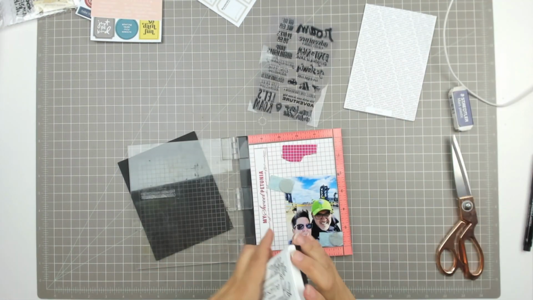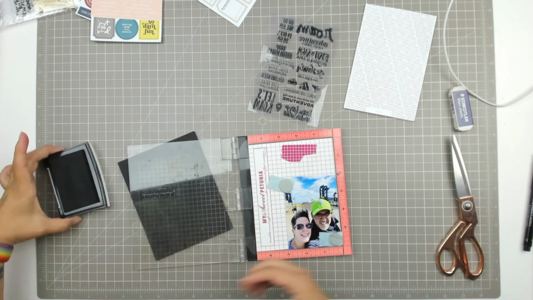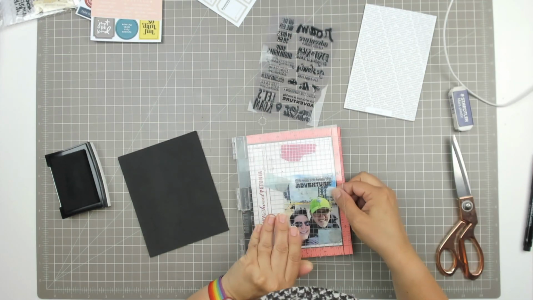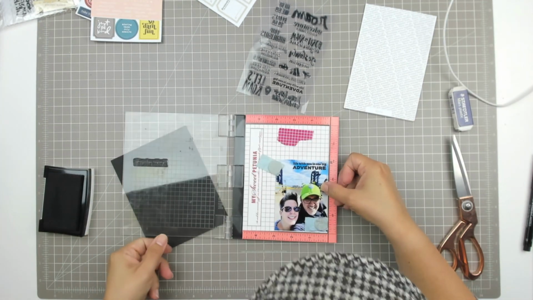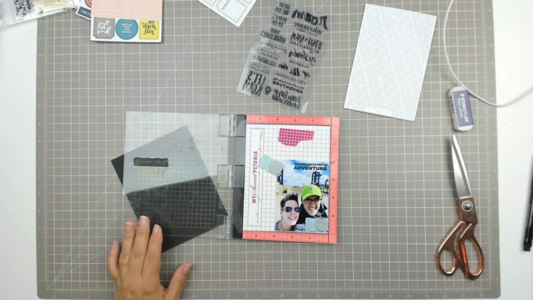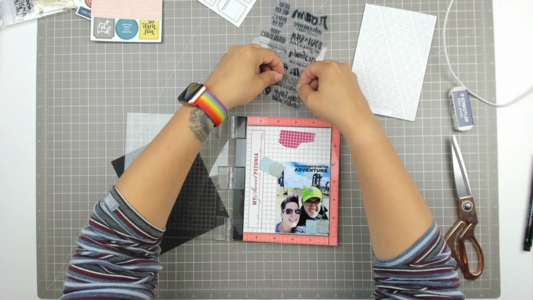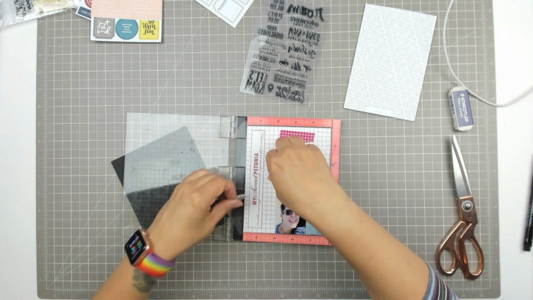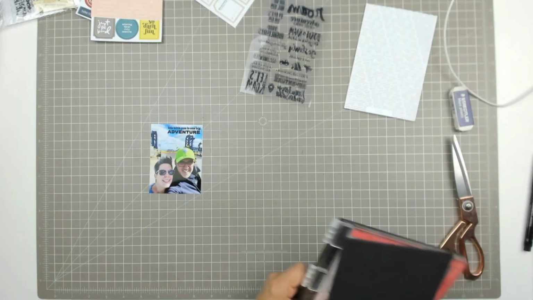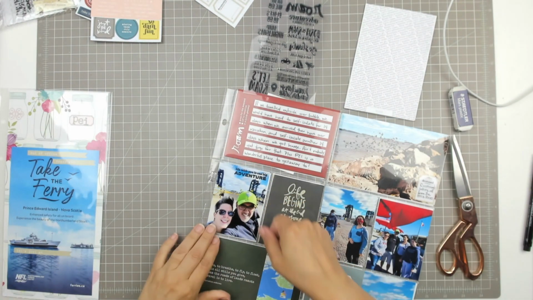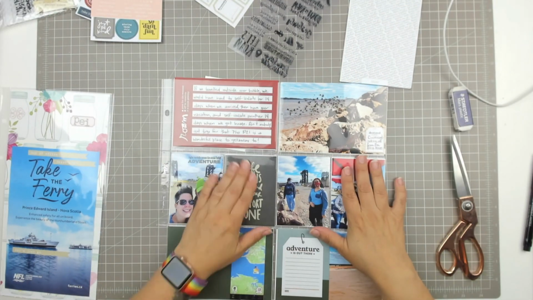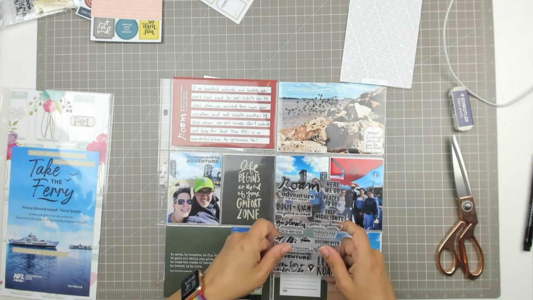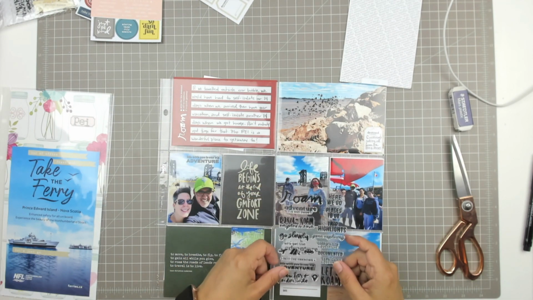So now this is a stamp from the Rome stamp set, and it says "life with you is one big adventure." And I like how that looks up in the sky behind us. I did use my Misty tool to position that stamp just in case I had to double stamp it, which I did. It shifted a little tiny bit, so it's a little bit offset in the stamping, but that's okay.